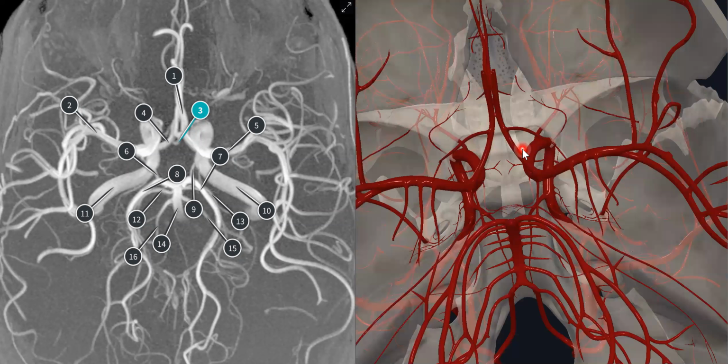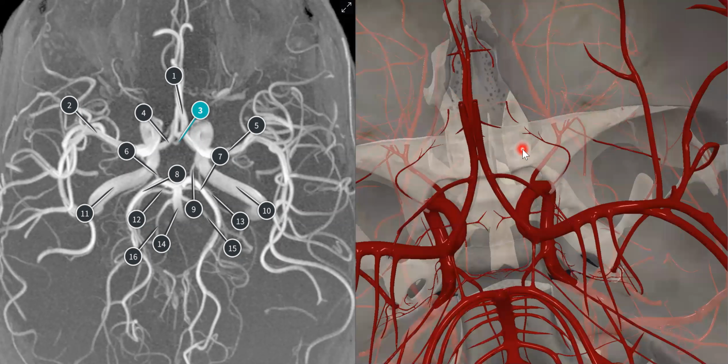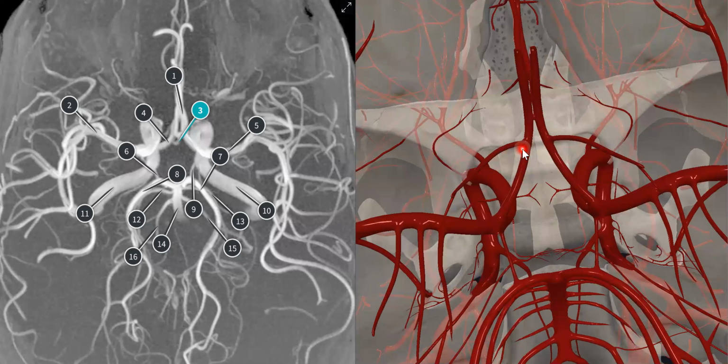What is forming it? Let's see them. This is the anterior communicating artery, and this is the anterior cerebral artery, the left one and the right one. Also, we have the internal carotid artery, left one and right one.